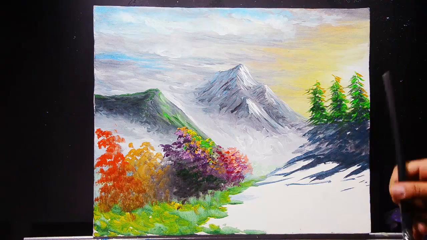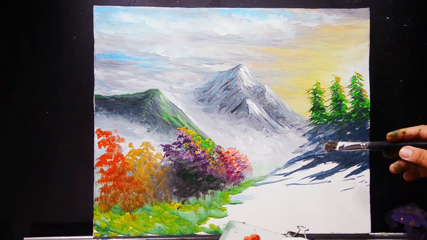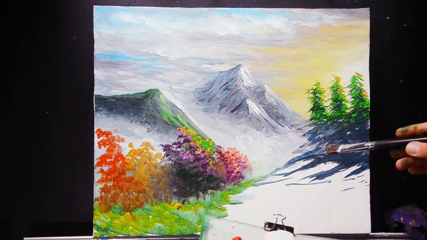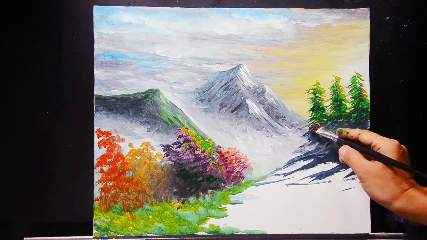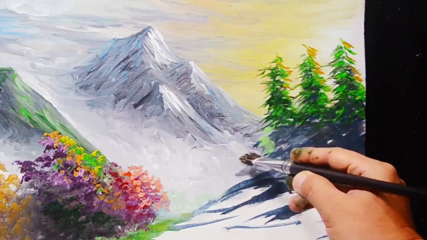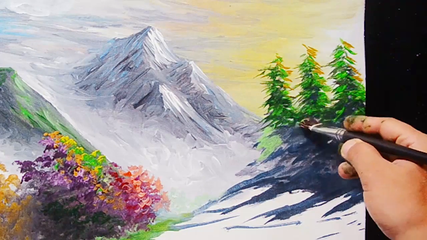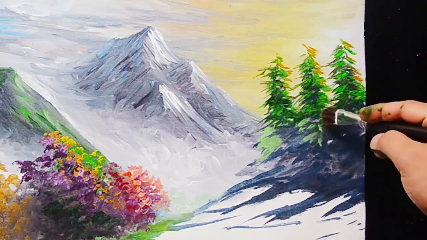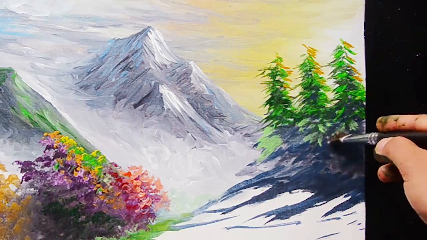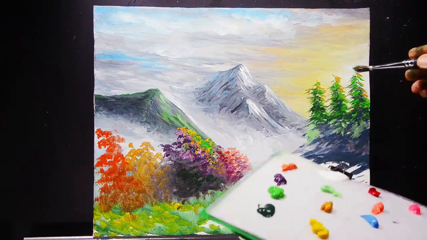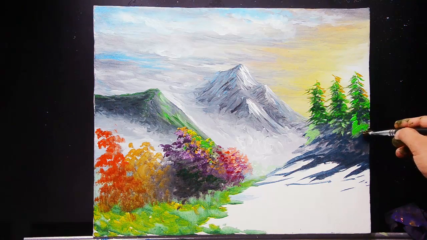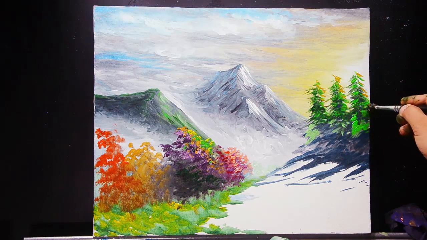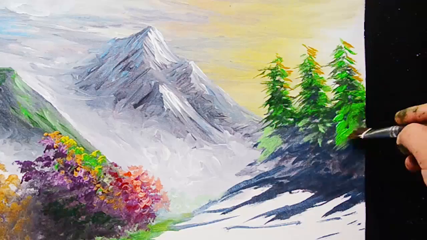Now let's continue here. I'm going to add this one here, emerald green. Can add the emerald green here. And the light green color also gonna add for the leaves of this fine tree here.